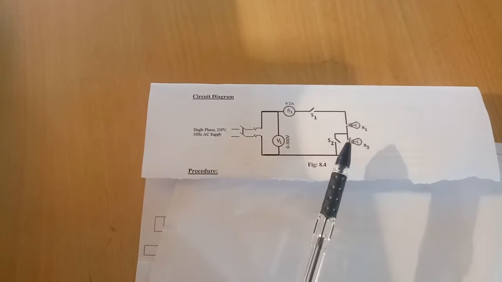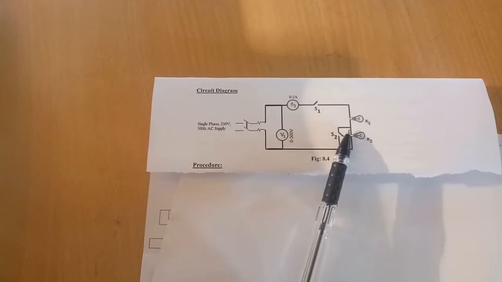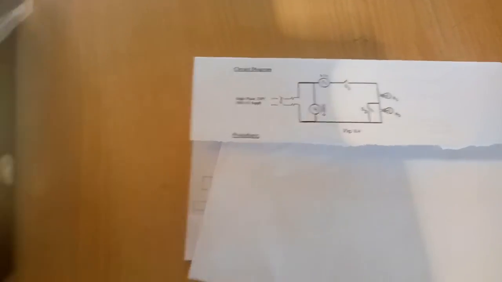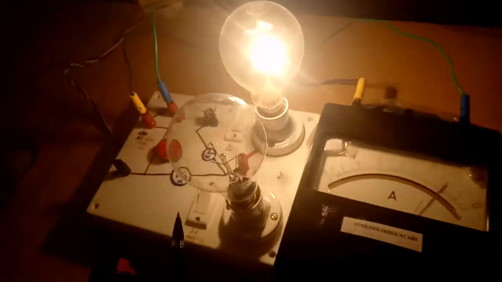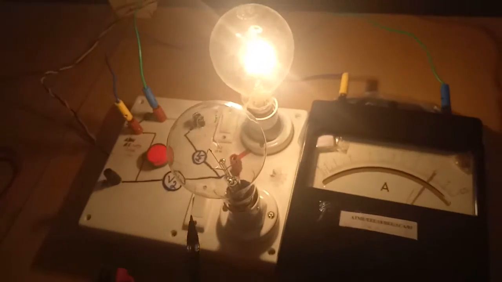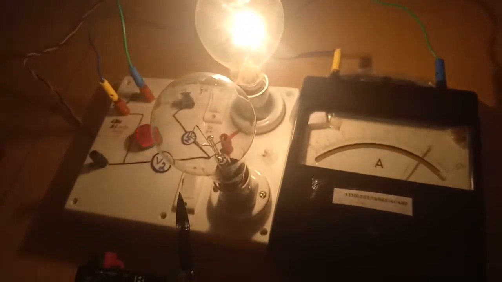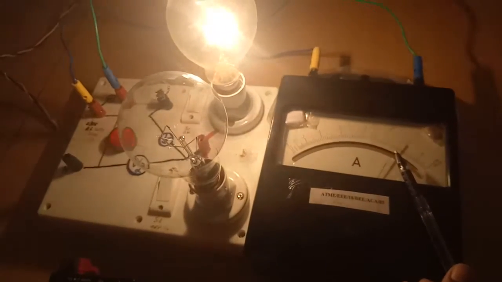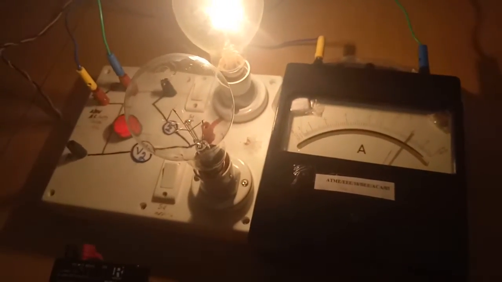When the voltage is 0, there won't be voltage in this bulb. When there is no voltage, it won't glow. Okay, are you observing? Yes. So based on this condition, we are going to take the current and the voltage readings.